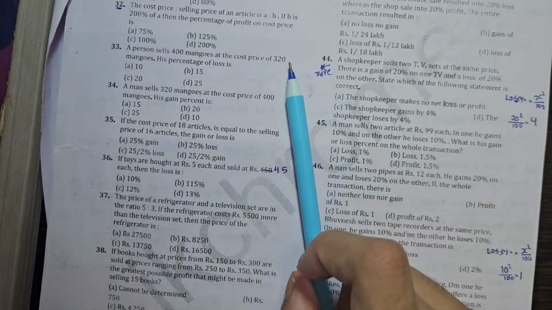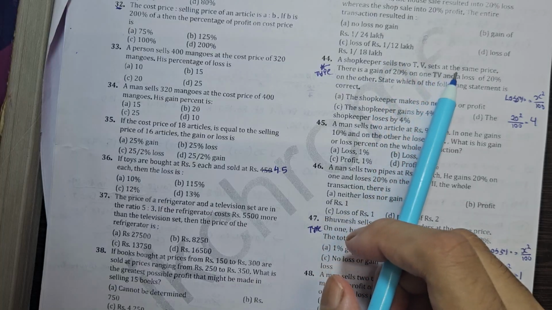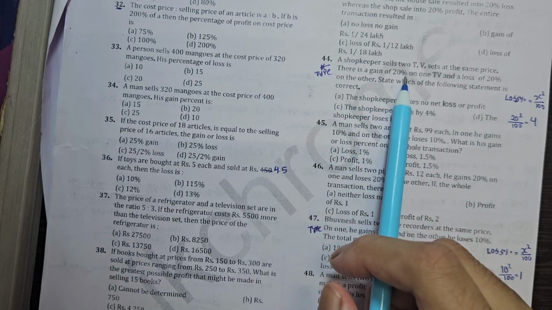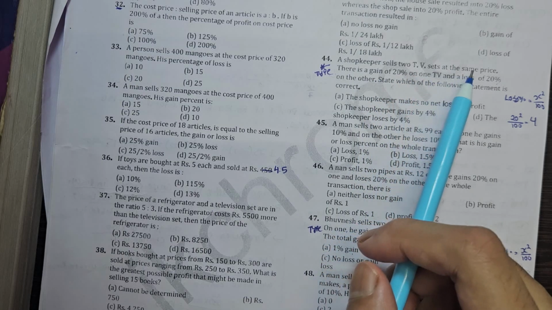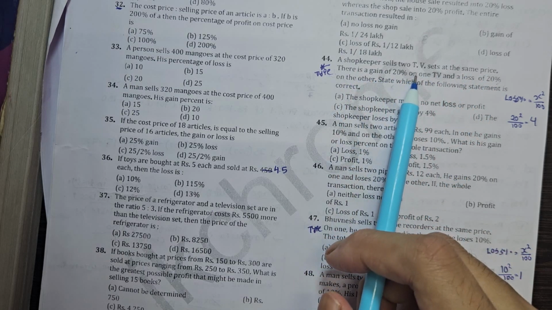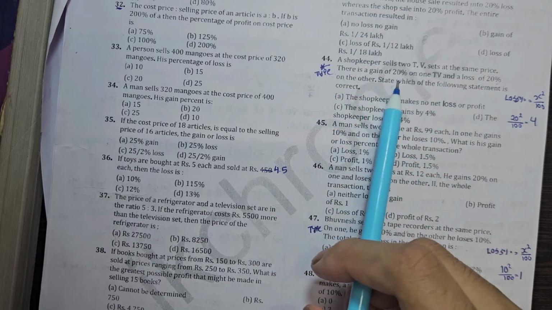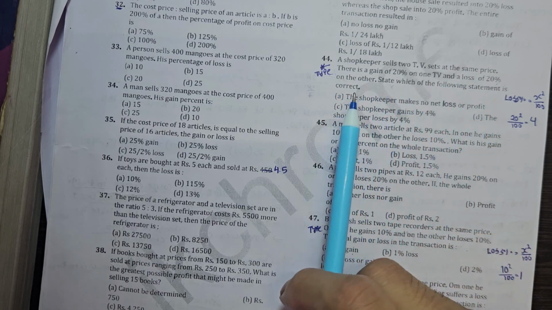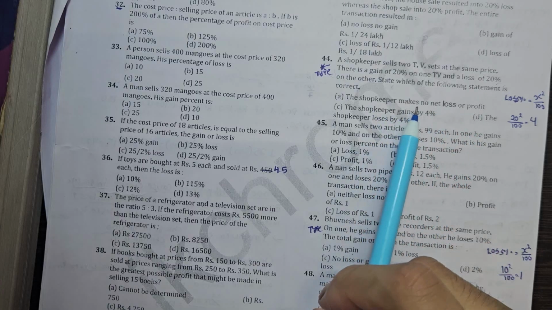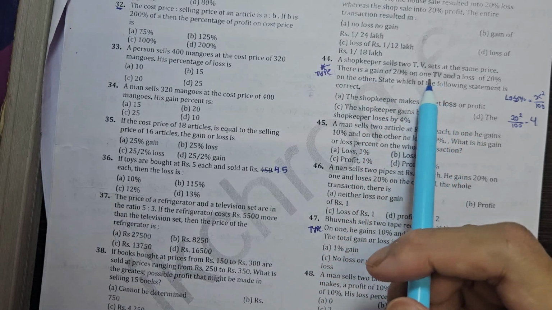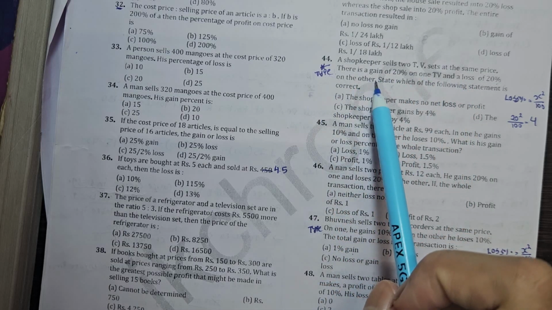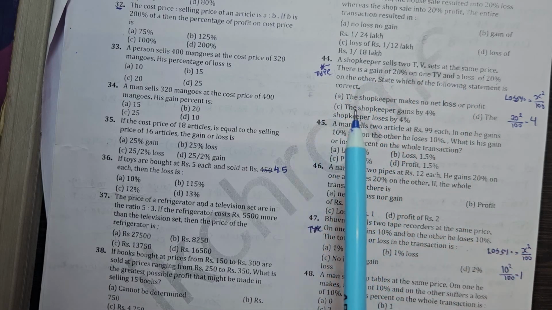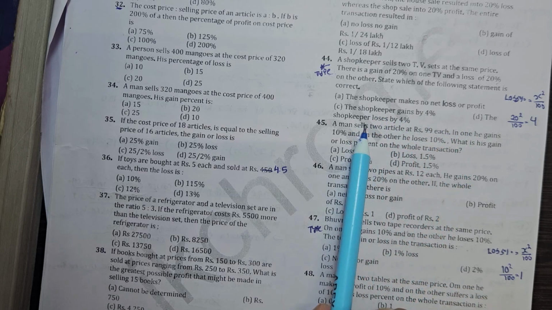Right, now there are other types of problems, like they will say that a shopkeeper sells two TV sets at the same price. There is a gain of 20% on one TV and a loss of 20% on the other TV. State which of the following statements is correct. The shopkeeper makes no net loss or profit, because I think that will come to you first, because he gains 20% on one TV and loses 20% on the other, but we earlier saw that is not the case. The shopkeeper gains 4%, loses 4%, and so on.